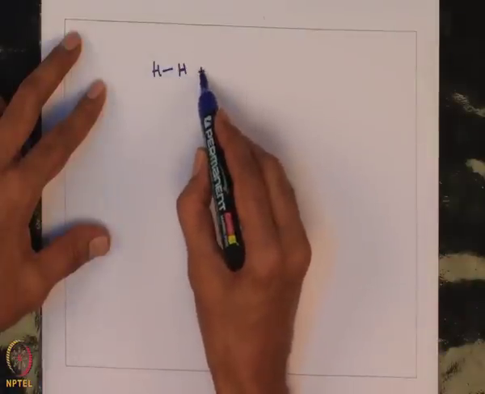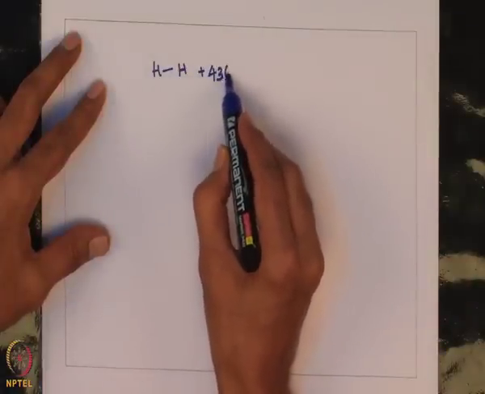If you look into hydrogen-hydrogen bond dissociation energy, which is highest for any two atoms having a single bond, that means it is totally unreactive at room temperature, and the hydrogen-hydrogen bond dissociation energy is plus 436 kilojoules per mole.